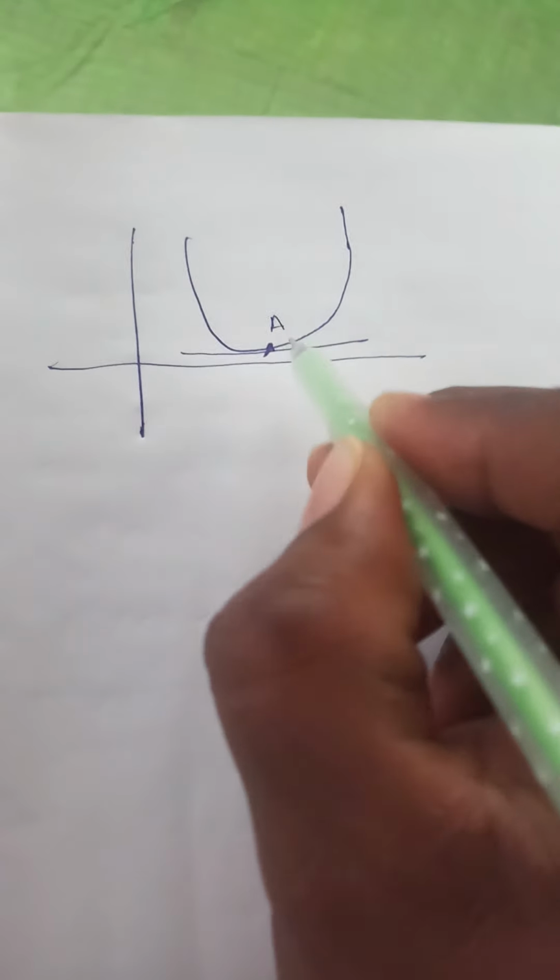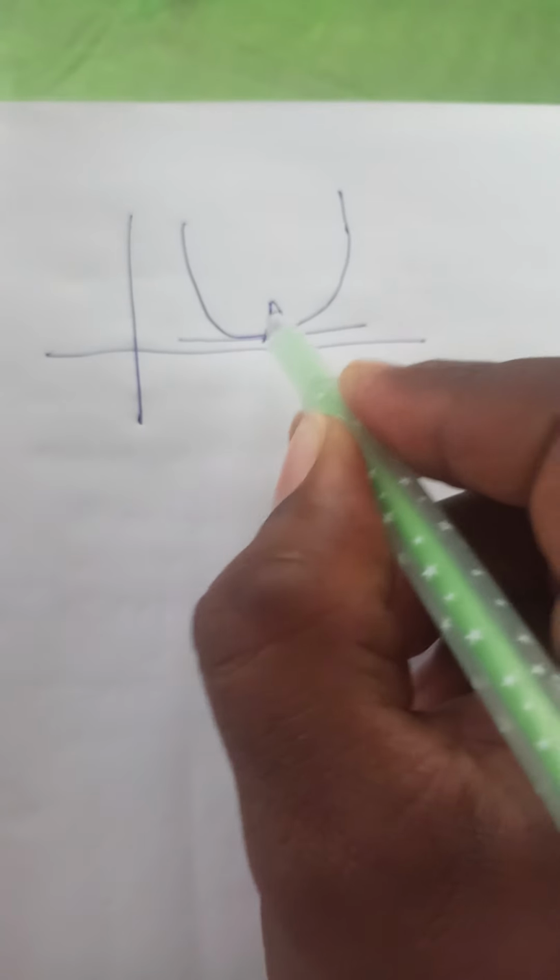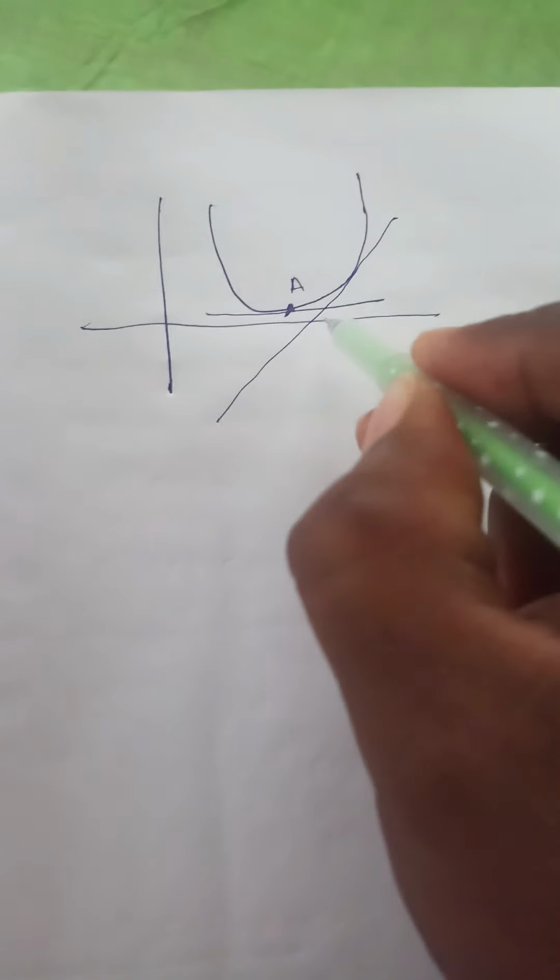If this point is a, dy by dx here is 0. And if you draw here, this is the slope.